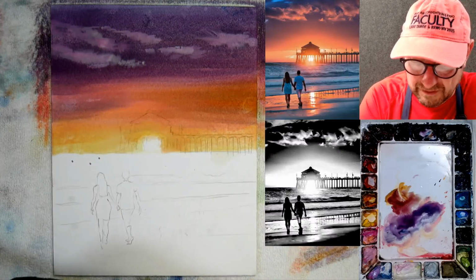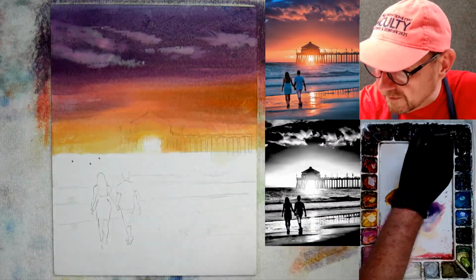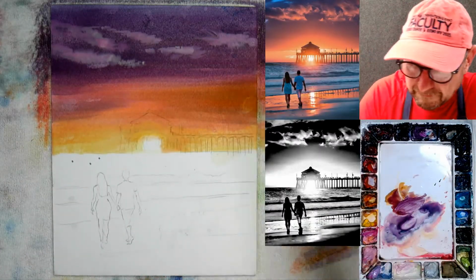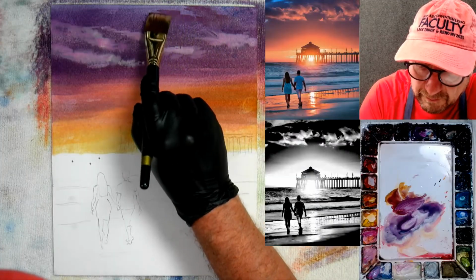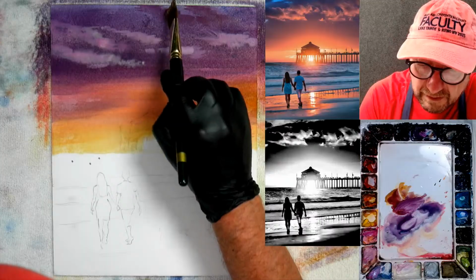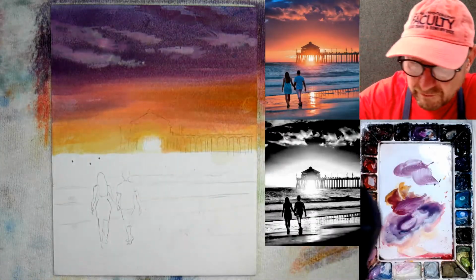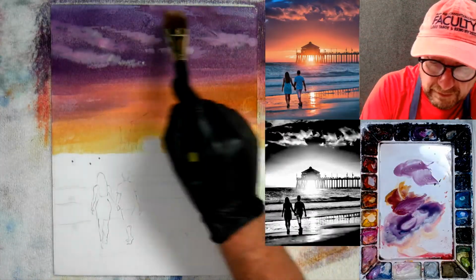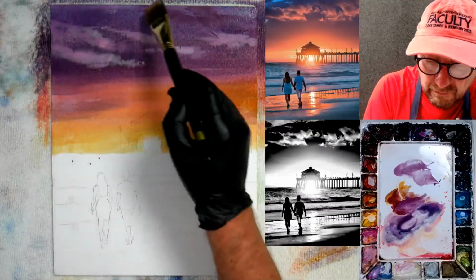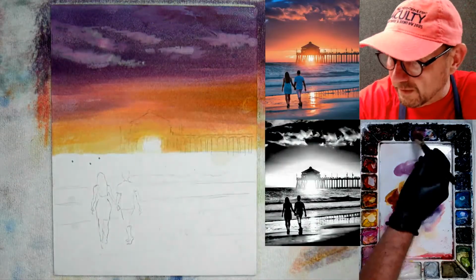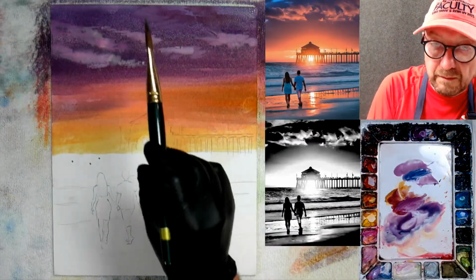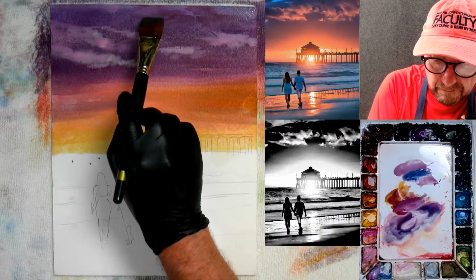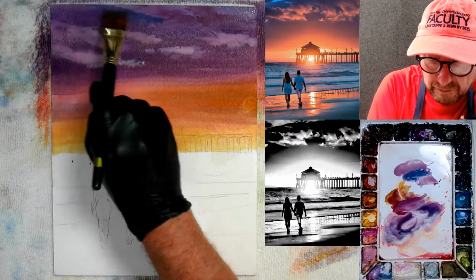Let's see. And you can also do that with darks. Let's get some darks in there. Do dark clouds. While it's wet, just go in there and let the pigment soften itself. And how is it softening itself? It's because you wet the surface. When you wet the surface, it is wet in the wet. The technique is wet in the wet. I'll put a little blue.